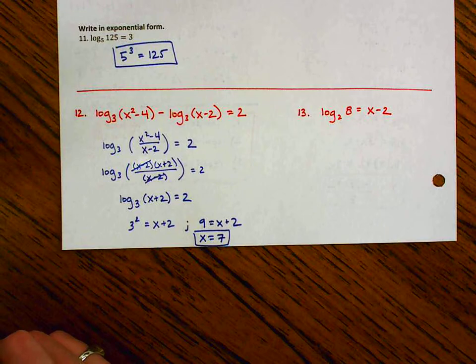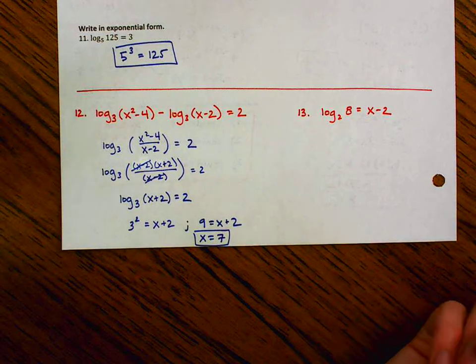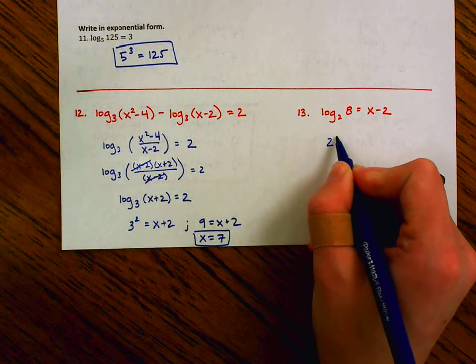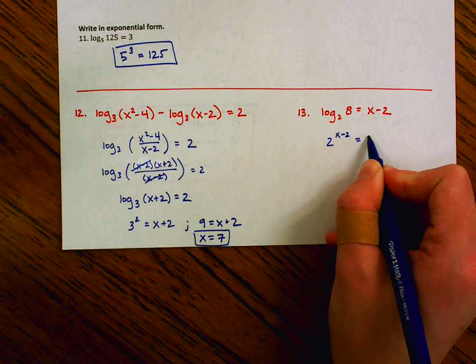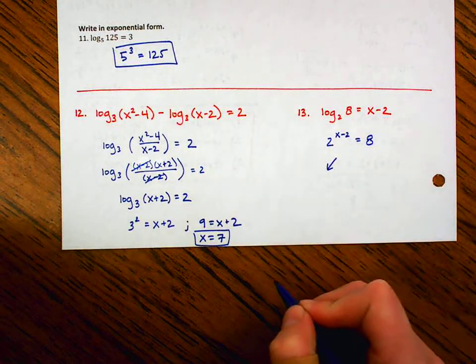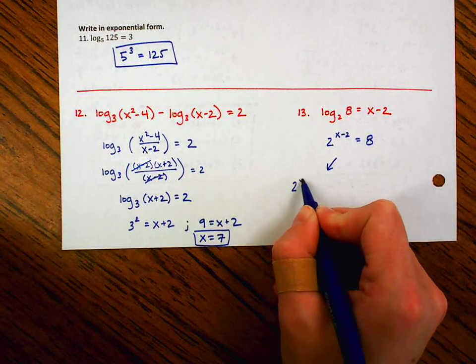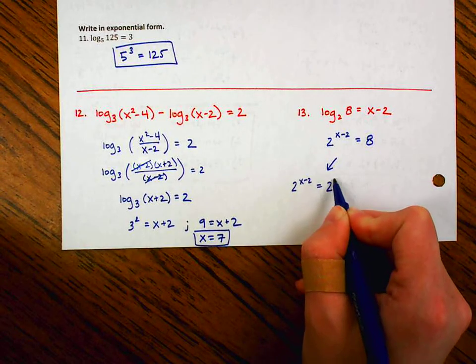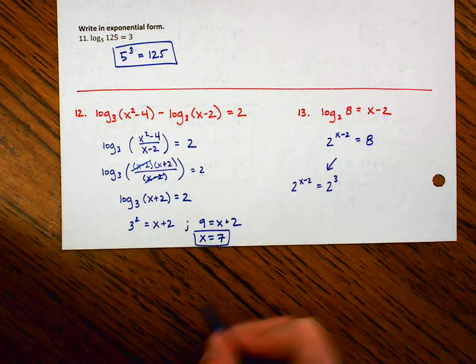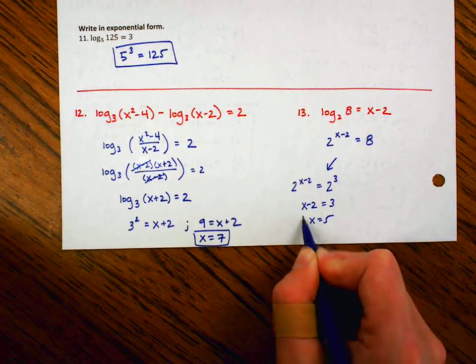Let's look over here. Nothing to condense. I have no common bases, so we're going to rewrite it. My base is 2. So that doesn't look super helpful. I actually have 2 ways that I can think about this. Option number 1 is I can rewrite this as a common base. So I could rewrite this as 2x minus 2 equals, well, this is 2 cubed. And if I do that, I know my exponents have to be equal. So that means x has to be 5.